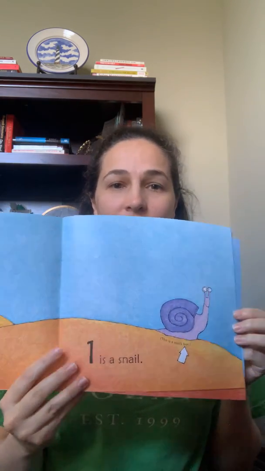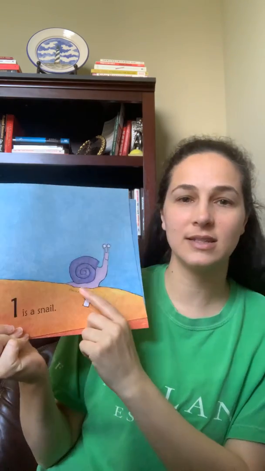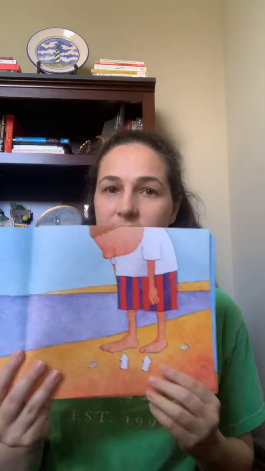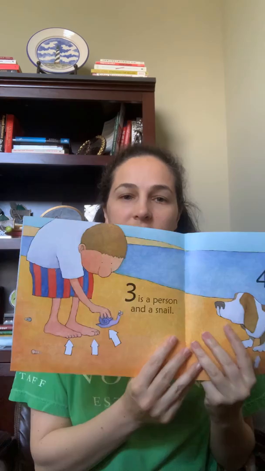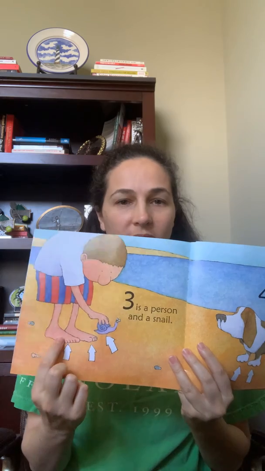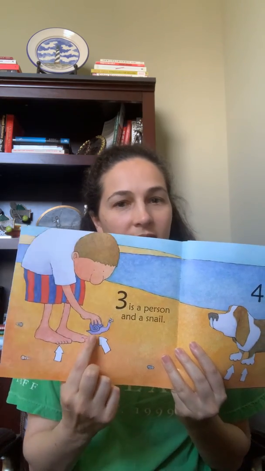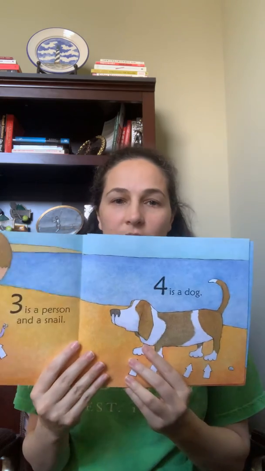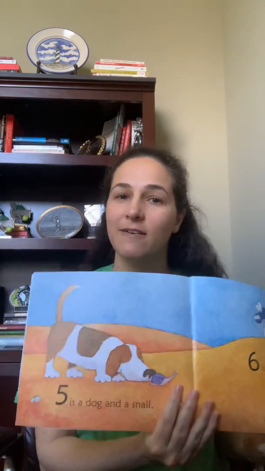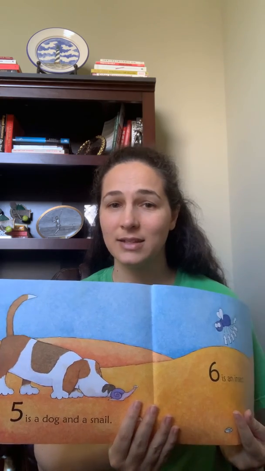1 is a snail. By the 1, we're talking about this is a snail's foot. 2 is a person. You see, he has 2 feet. To find 3, we have 3 is a person and a snail. So he has 2 feet and the snail has 1 foot, and together that makes 3. 4 is a dog. 1, 2, 3, 4. 5 is a dog and a snail.